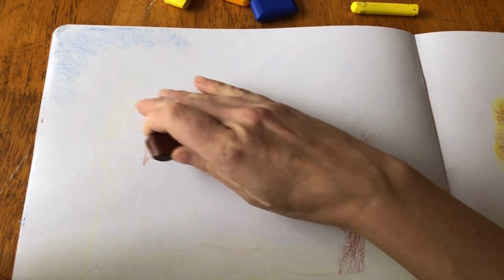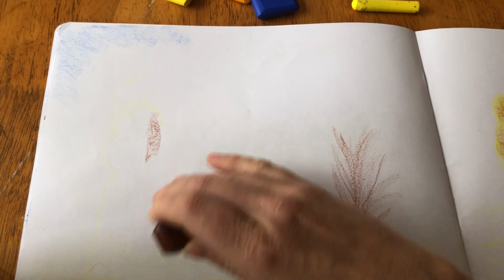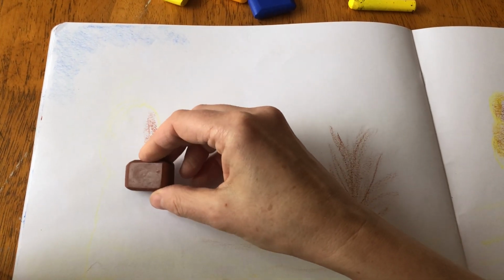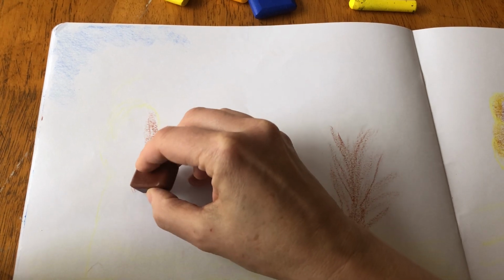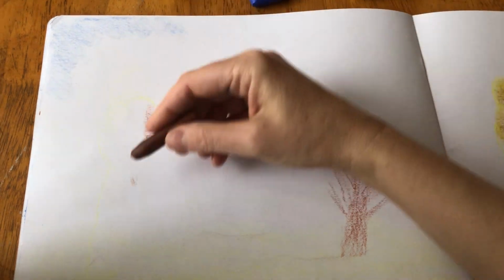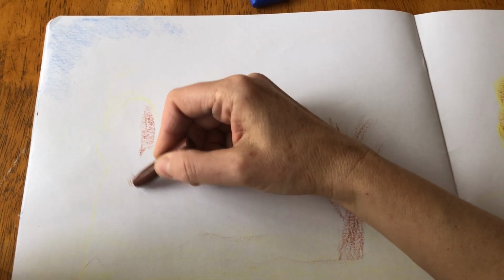And then, so here I am imagining this is his head. Here's his body, all the way to the ground. It's gonna come all the way down. And here is, you can use your stick brown if it's a little easier. Here is his arm.